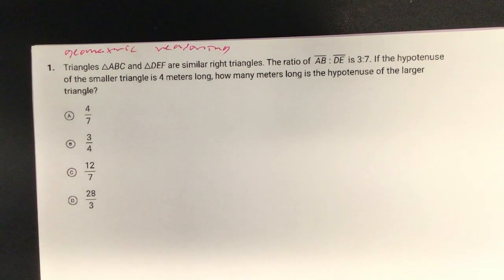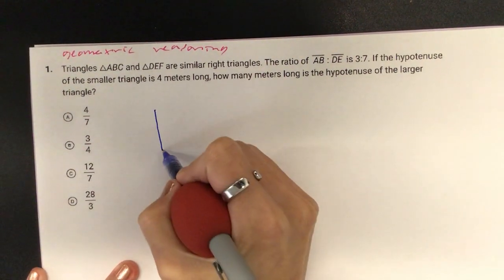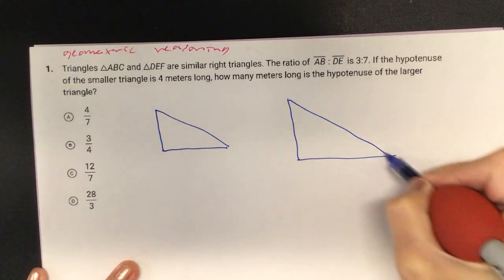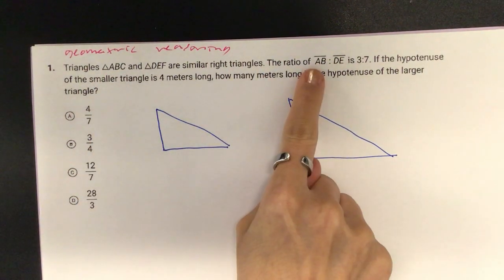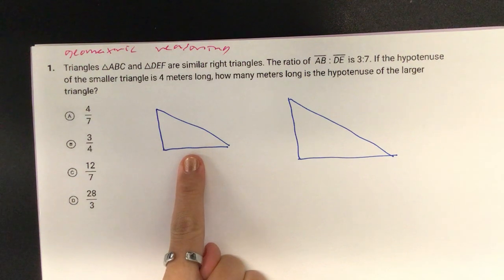So when they give you the ratio and also state that they're similar, it does not matter where you put the 3 and the 7 or any numbers, as long as you have the similarity proportion correct. But just for those of you who are visual learners, I'm going to draw a triangle and a larger one. And let's see how I knew the second one had to be larger. AB is part of my small one. 3 is part of my small one. So I drew one smaller. Everyone good with that? Okay.